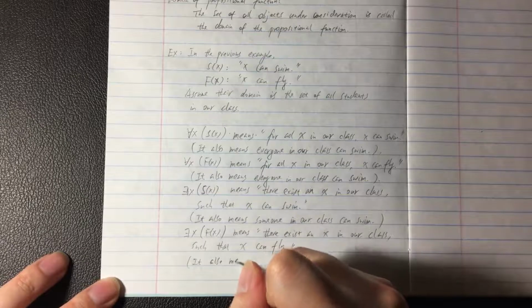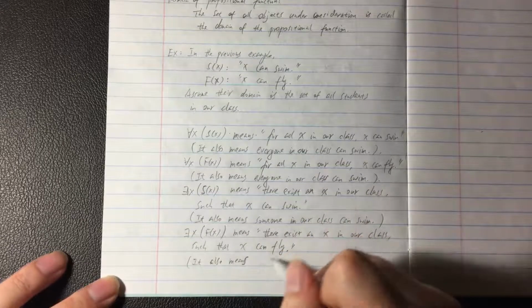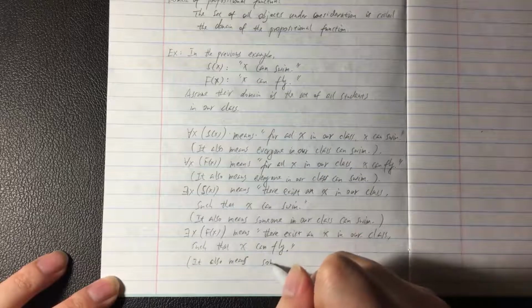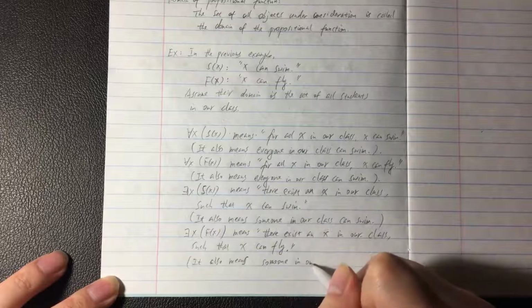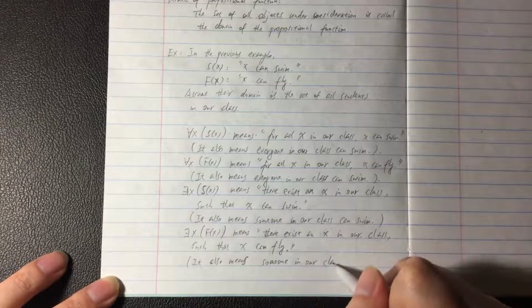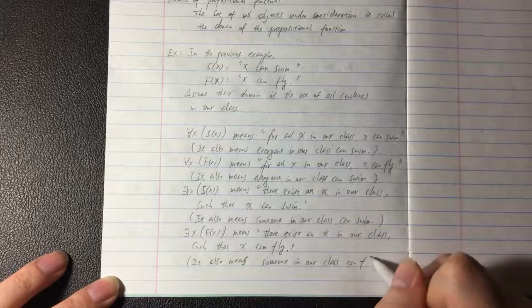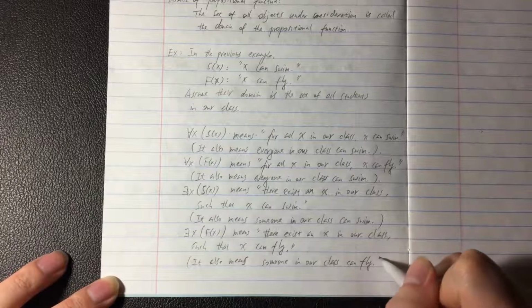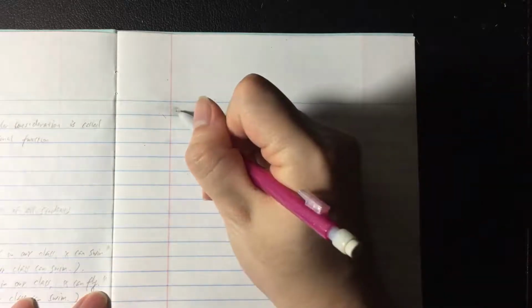it also means that someone in our class can fly. That's the down-to-earth language. Next, let's look at a different example.